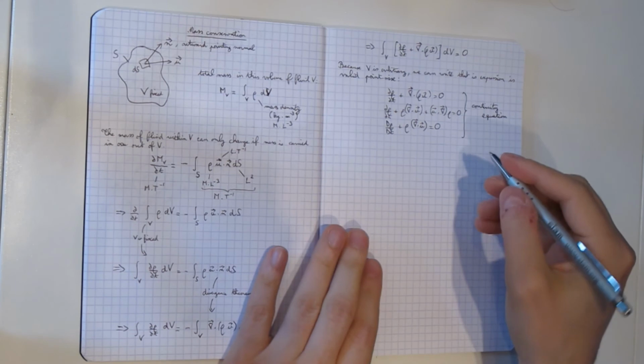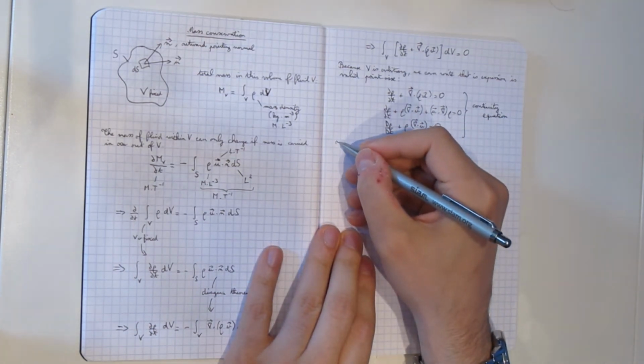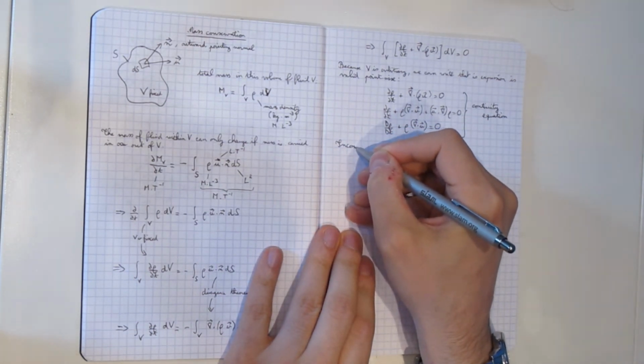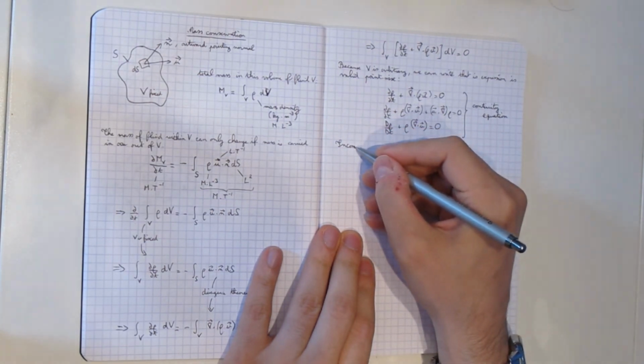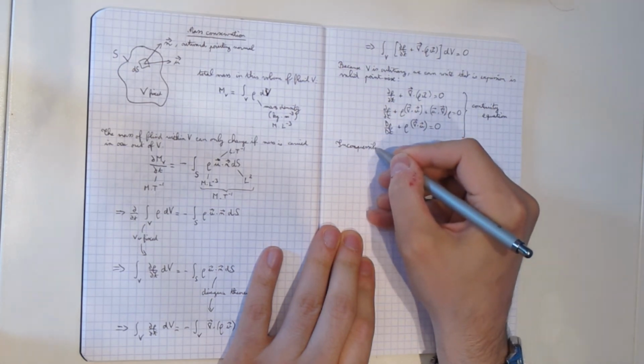The last remark I'd like to make here is in the case we have a fluid whose density is constant in time. That's the case of incompressibility.